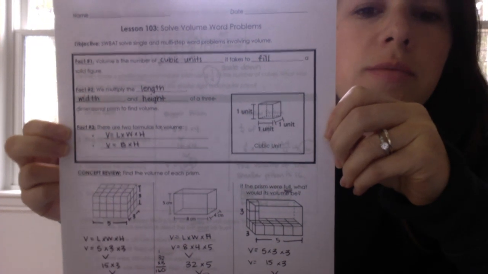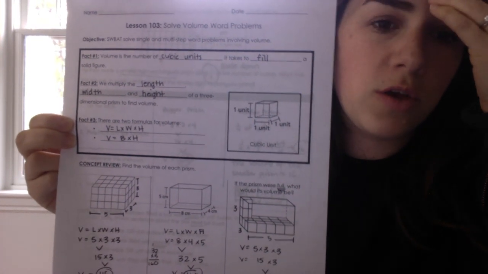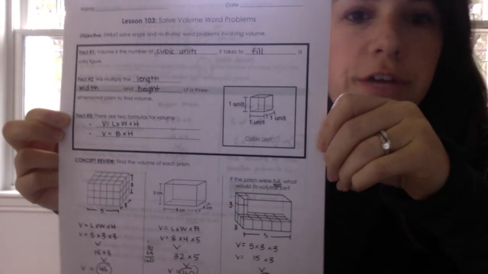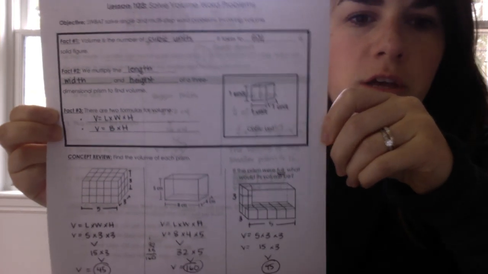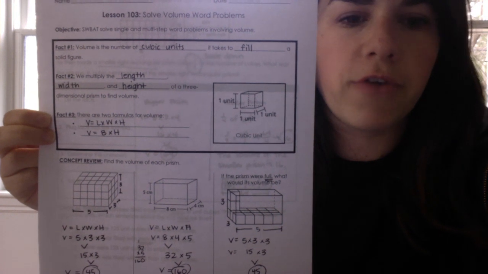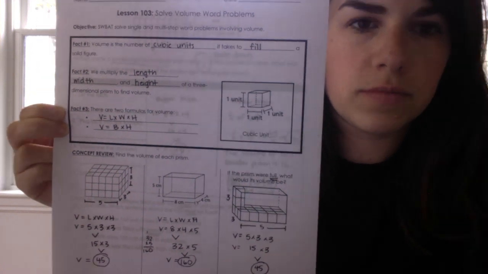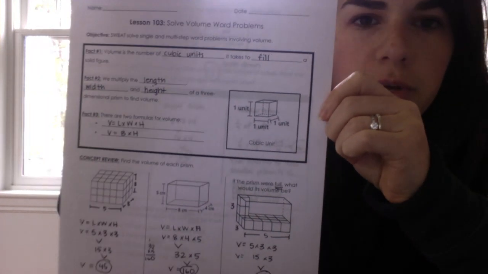This lesson is about solving volume word problems, which is something that we've done for a while, but they can be kind of tricky, especially when they're multi-step. So I just want to review some basic things about volume. So we'll get started. All right, so let's start with fact number one.